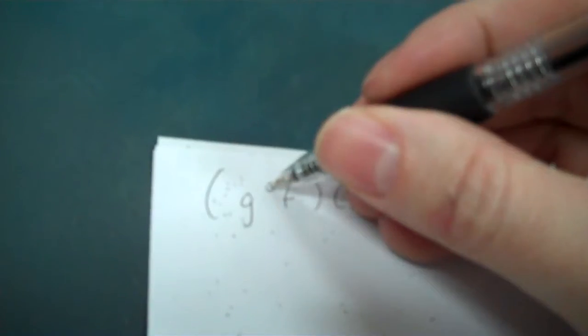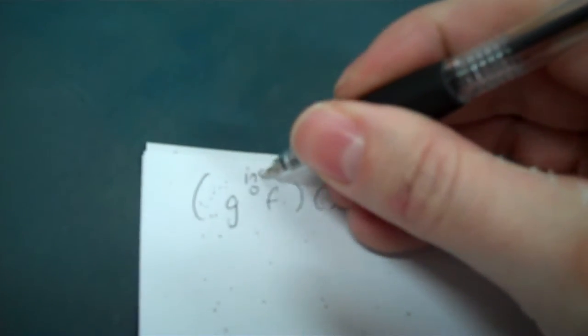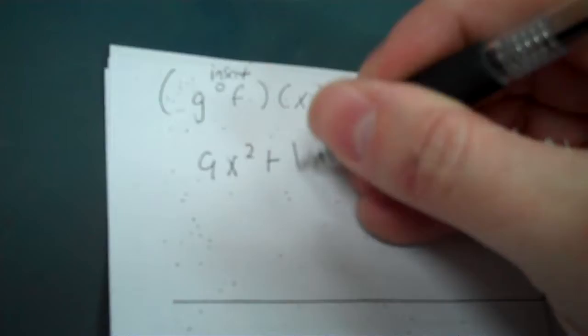Okay, remember what the empty circle means. It doesn't mean multiply. It would be a closed circle for multiply. Empty means insert. So we start with our g function, and that g function is equal to 9x to the second power plus 1. Now insert means I replace just the x, the second power just shifts outside of that parentheses. And for that x, I'm going to insert the whole entire f function, 3x minus 2.